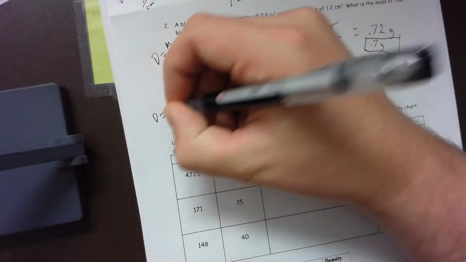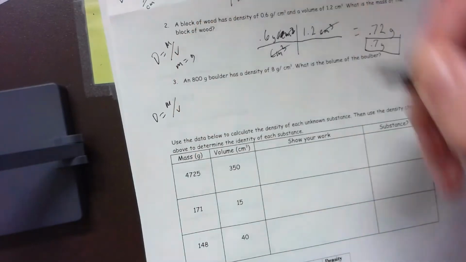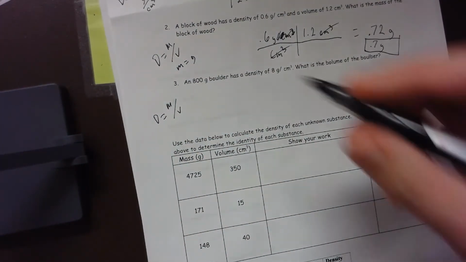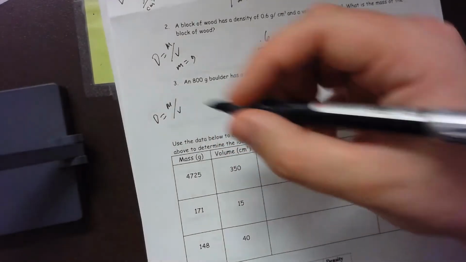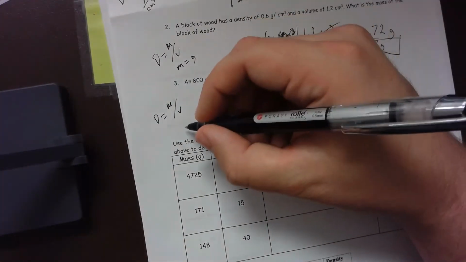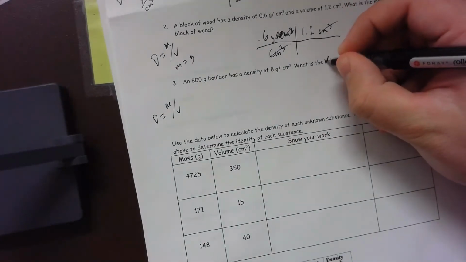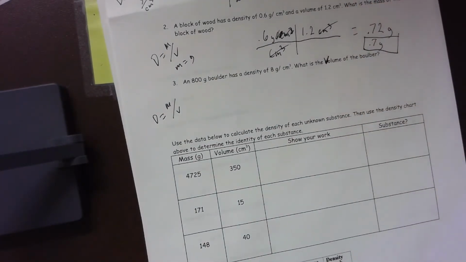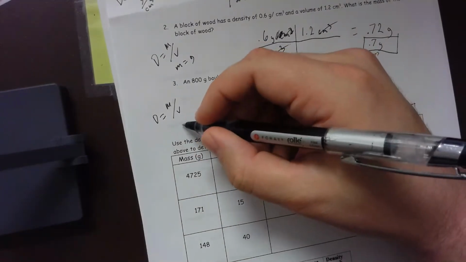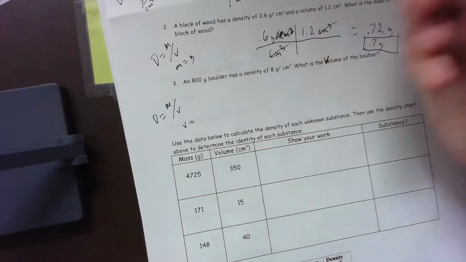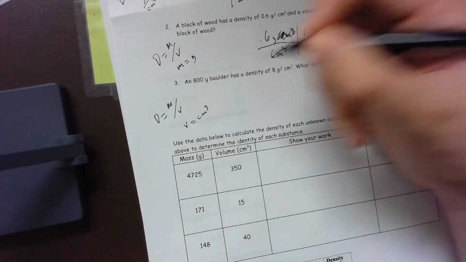Alright, so a boulder, remember, D equals M over V. An 800 gram boulder has a density of this. So if we're looking for the volume of the boulder, we are going to try to get to volume, which equals centimeters cubed.